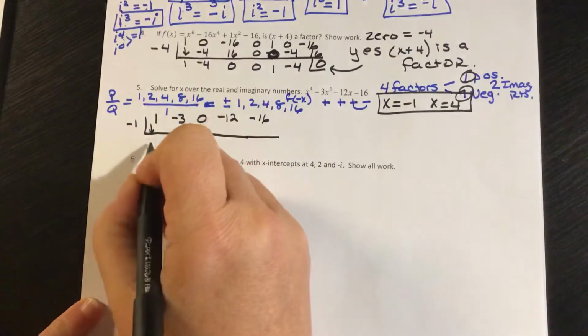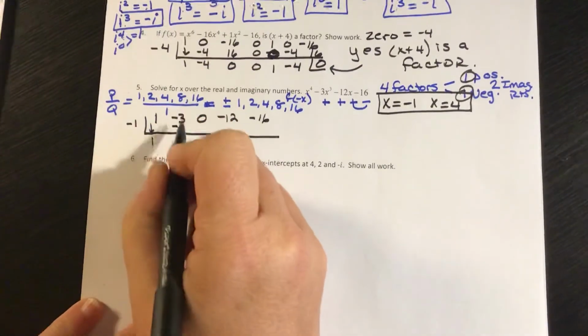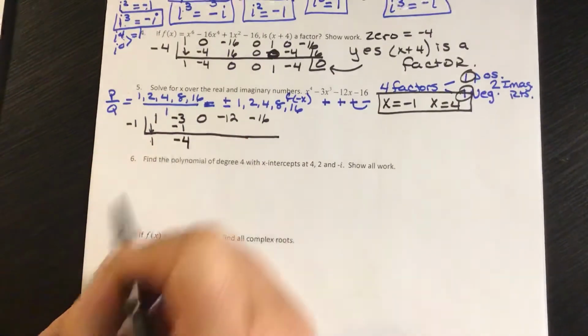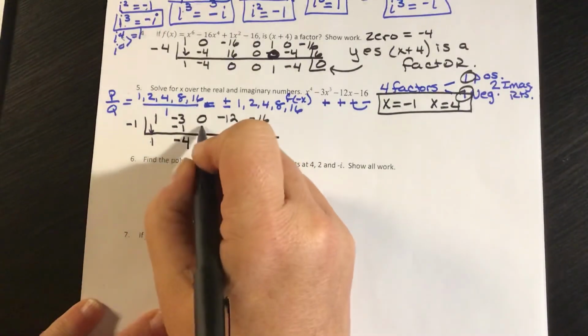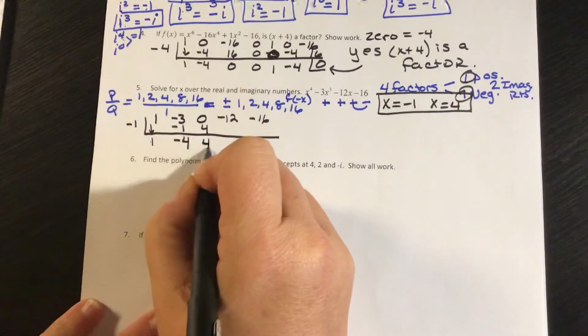So I'll bring down my first number, that's 1. I'm going to multiply, that is -4 when I add down. -1 times -4 is 4. Add down, I'm going to get 4.